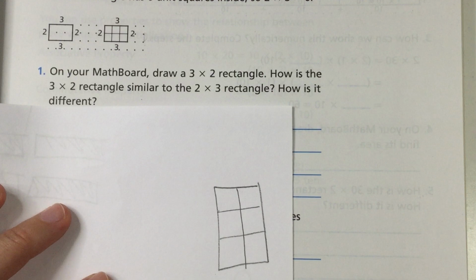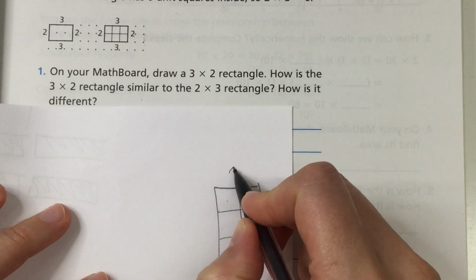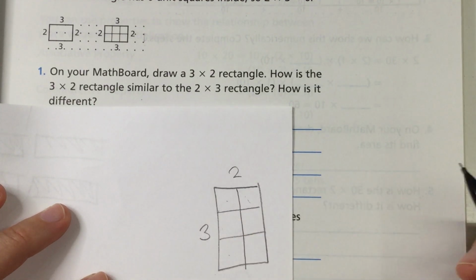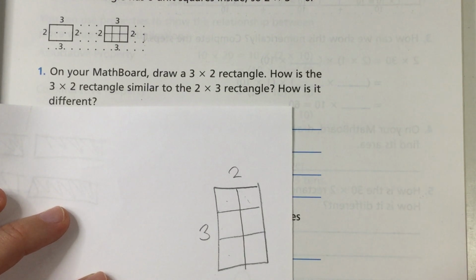So of course it's similar because it has the same amount of boxes inside, the same amount of squares. It's different because you are showing the 2 across the top and the 3 along the side. So really this is demonstrating the commutative property of multiplication, which states that 2 times 3 is going to have the same answer as 3 times 2.